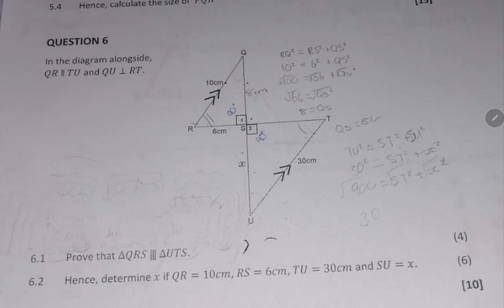Okay, now this example says, prove that triangle QRS is similar to triangle UTS. Now you can see that QRS is quite smaller than UTS. That's expected. We are not expecting them to be congruent. We're expecting them to be similar. The sizes do not matter. However, it is important that you notice that the pattern is the same.